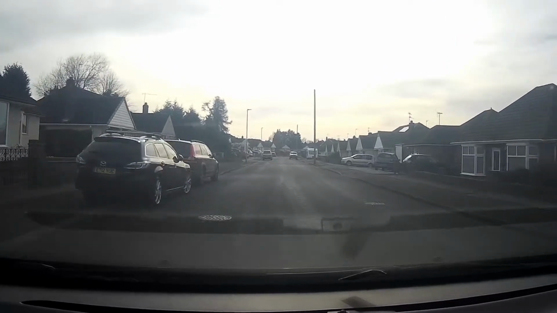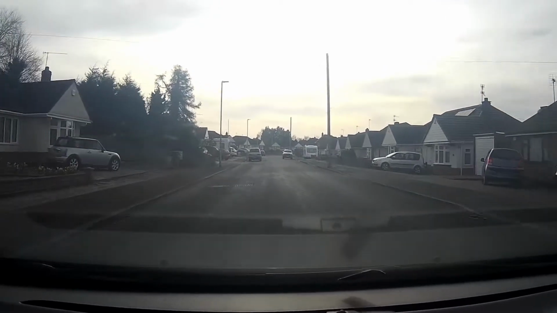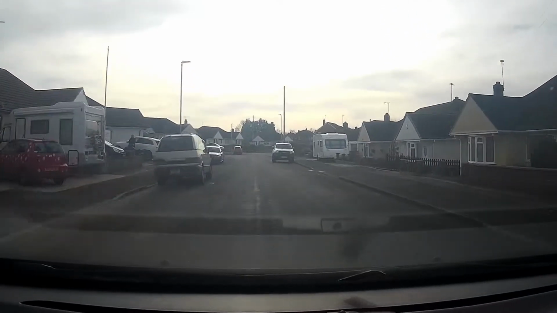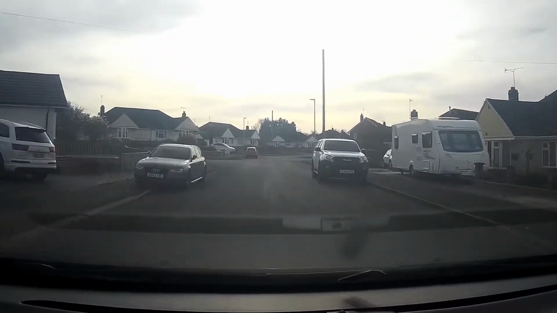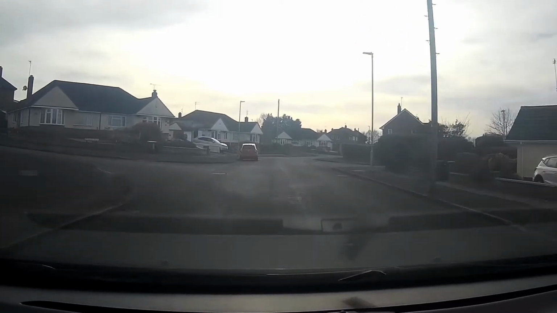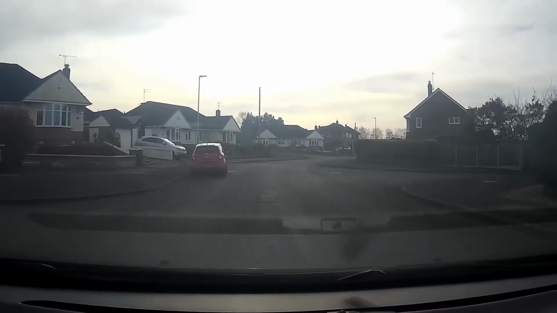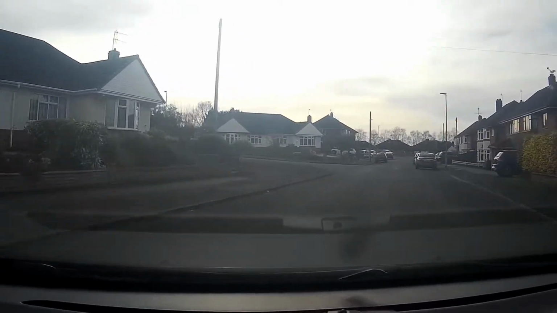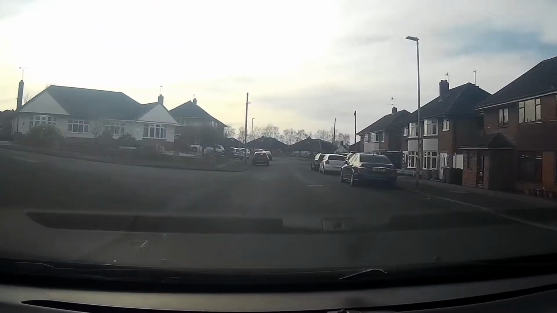Looking ahead, we can see parked cars on both sides of the road. Think about oncoming traffic. The road ahead curves to the right. You're going to be positioned in the middle. Think about cars approaching around the bend. Keep left where possible, checking your door mirrors before changing position.